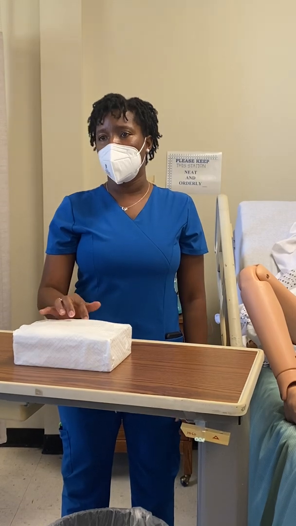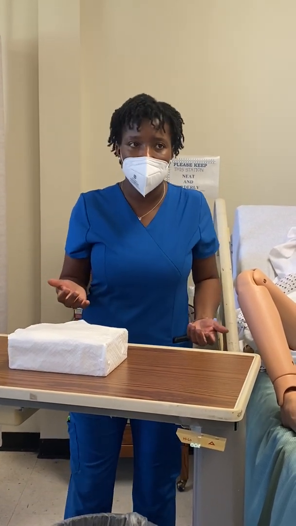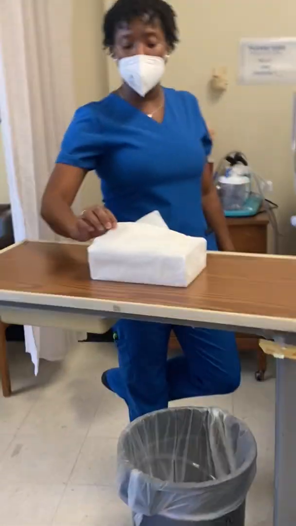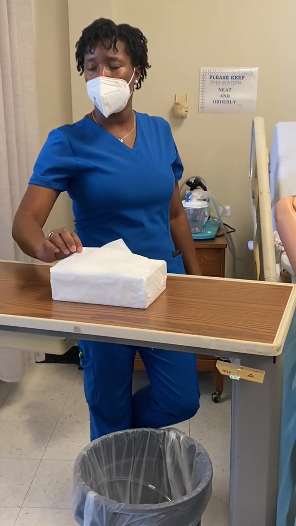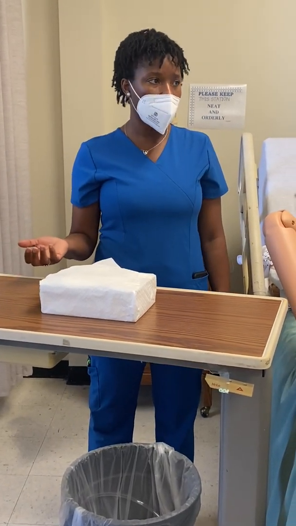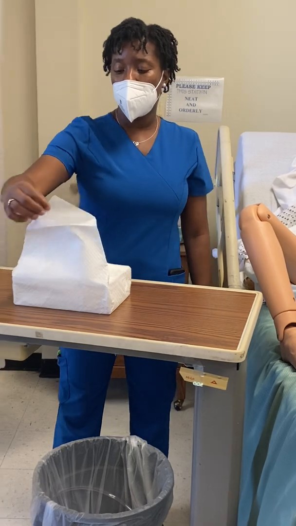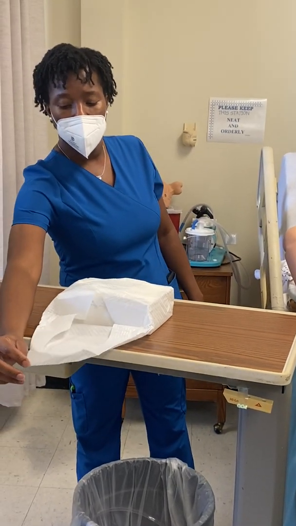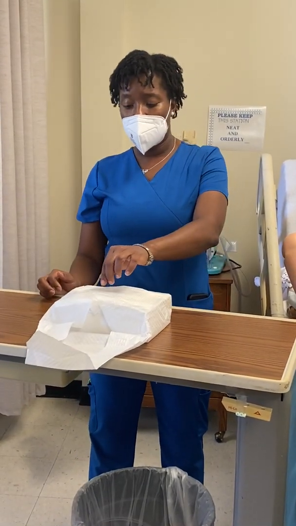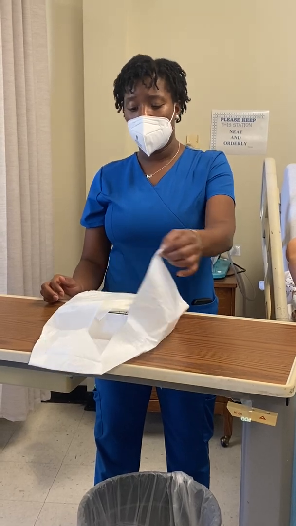Because sometimes it's not. It gets tucked away some kind of way in packaging. But remember, you can always just pull up. Okay? So if you need to do that, that's okay. So you're going to pull it away from you first. Now, you're just going to take the other side. Remember, none of this is sterile at this point.